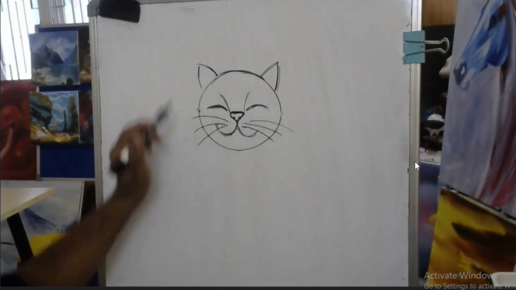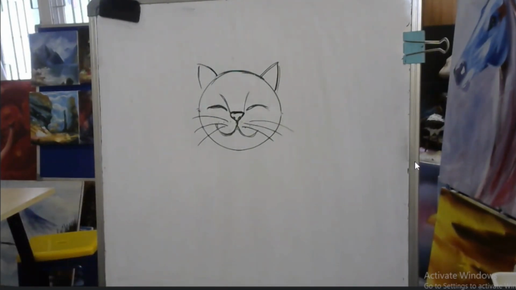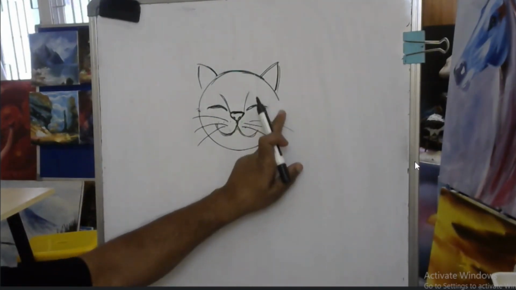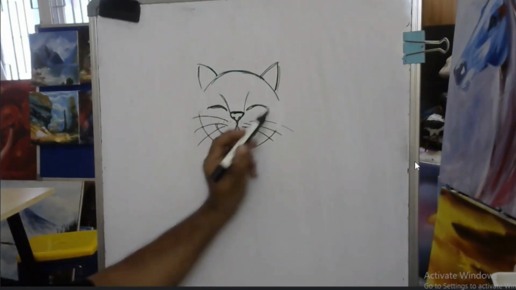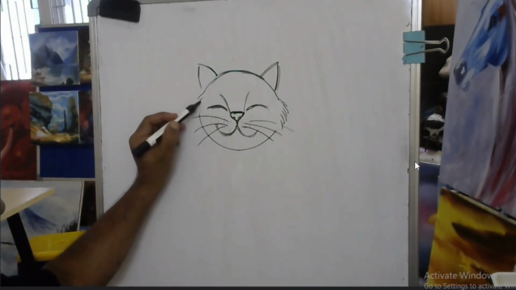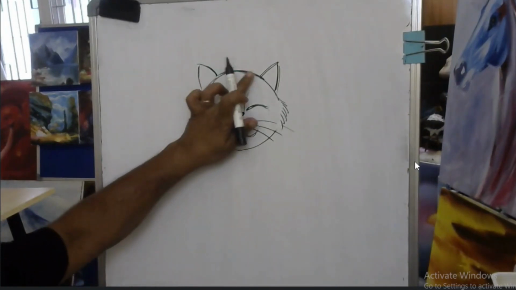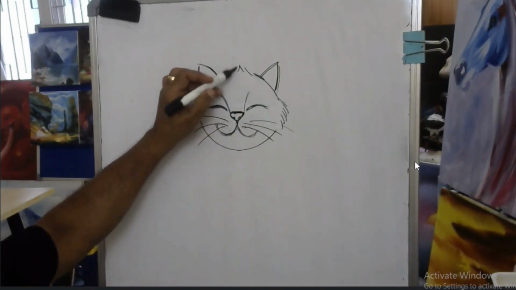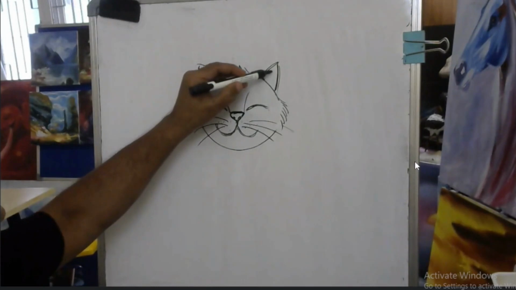So make it like this first. Okay, after that, just erasing this line, and creating a little bit of the ears here and far. Erasing this line and making this here and far.